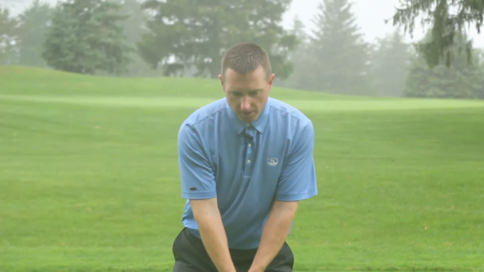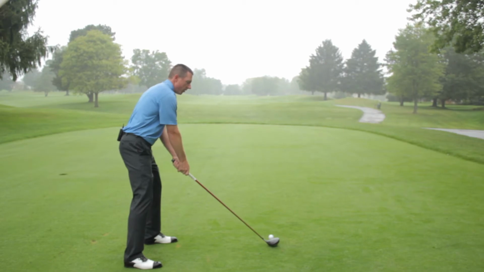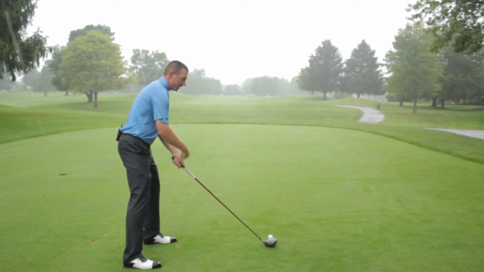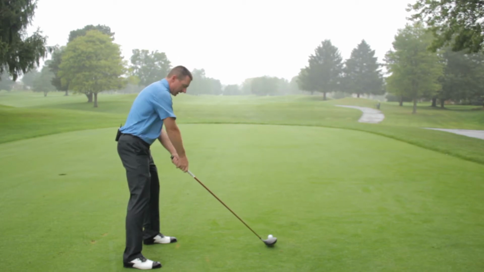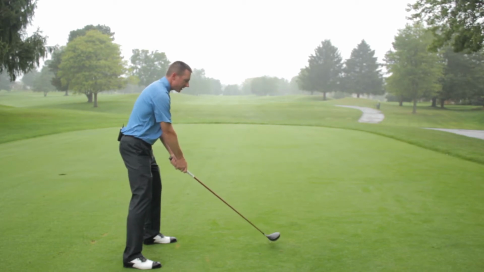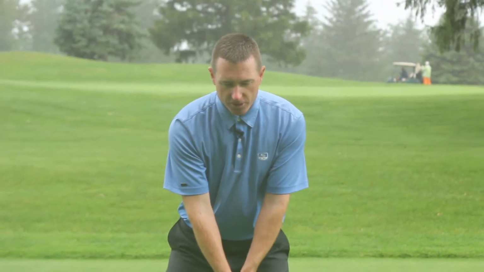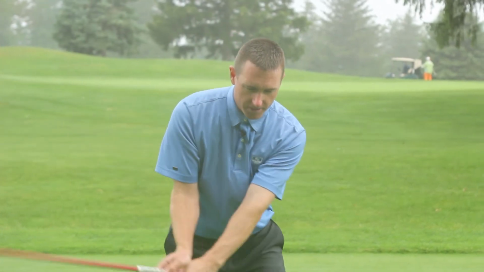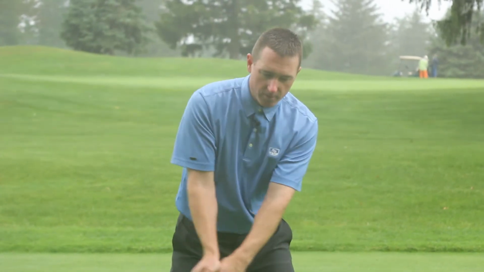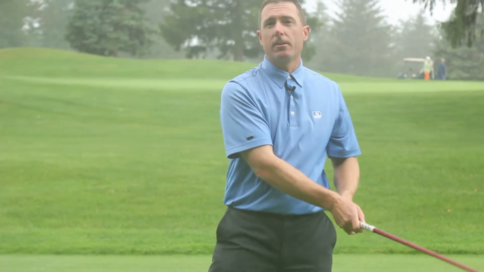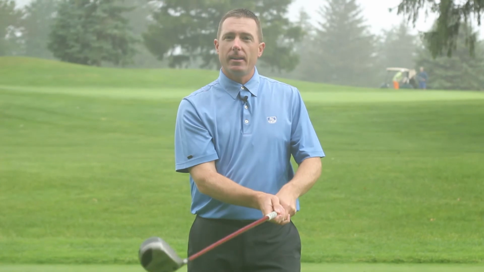So let's take a look at all those slice features. I've got ball position forward, I've got shoulders open, I've got grip in a position that encourages a slice with the lead hand underneath, the right hand over the top. And now all I've got to do from there to slice the ball is make sure my path works from the trail side to the lead side, moving left of the face angle if I'm a right-handed player, or right of the face angle if I am a left-handed player.